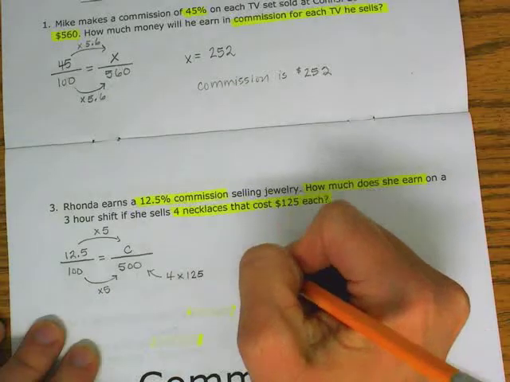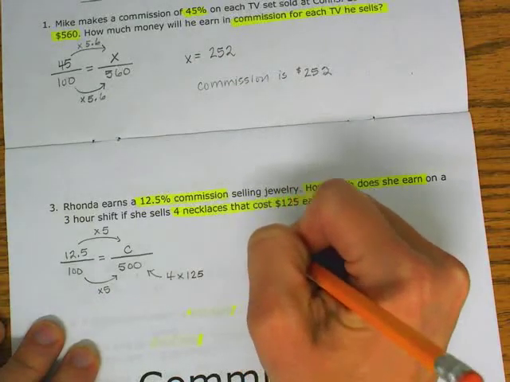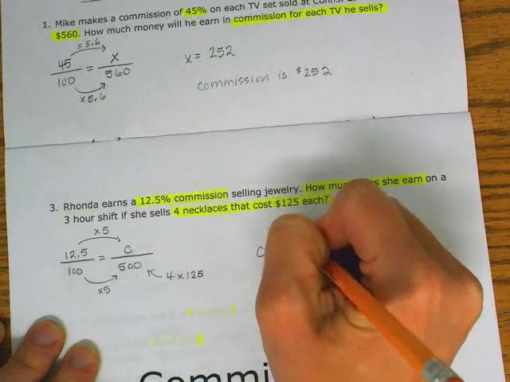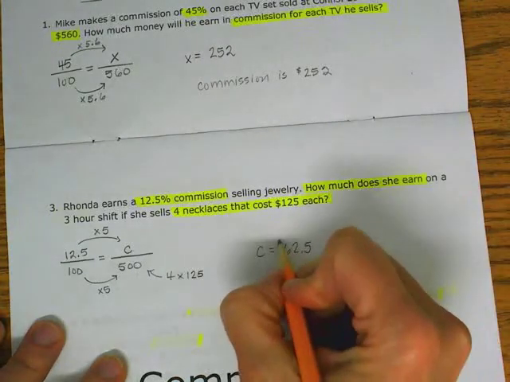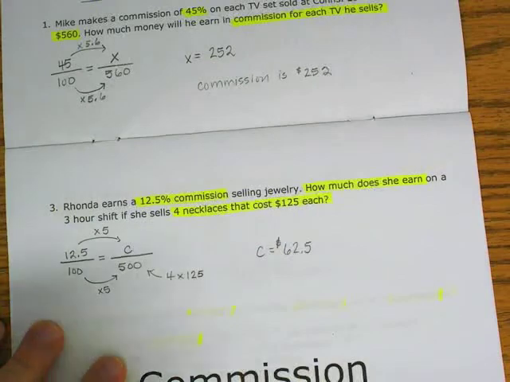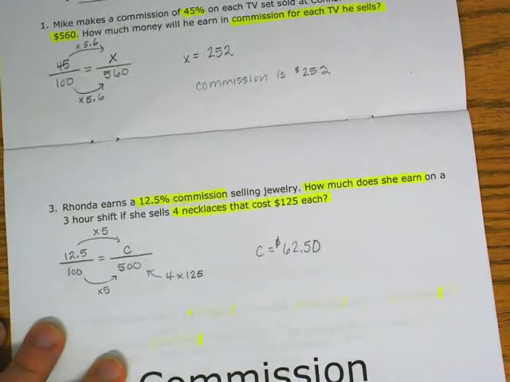12.5 times 5, if you do that on a calculator, is going to come out to be 62.5, but we're talking about money here. Remember, the commission is how much someone is getting paid. So it's not 62.5, it's $62.50 because we're talking about money.